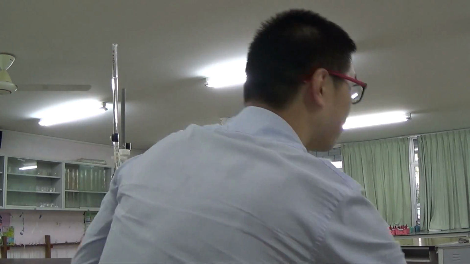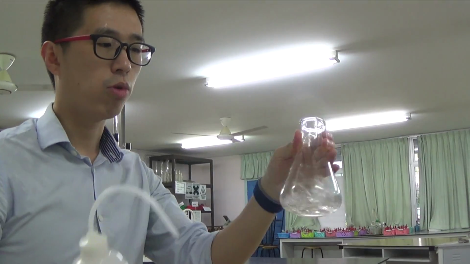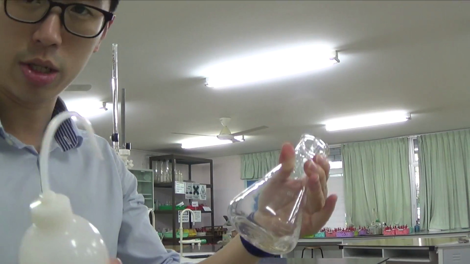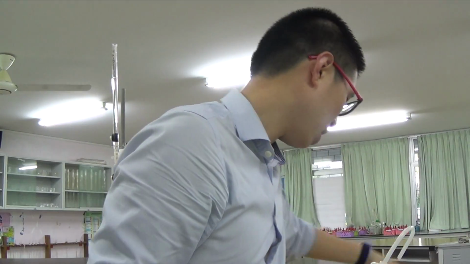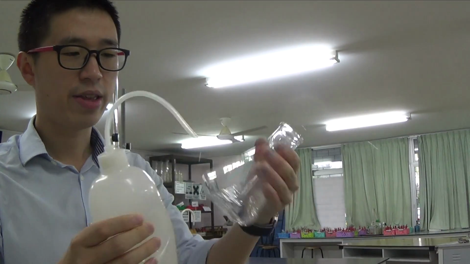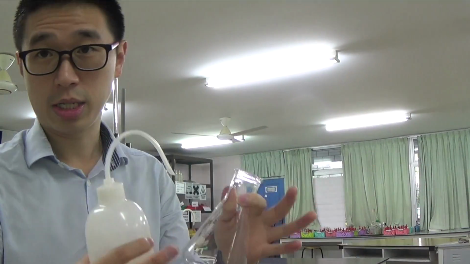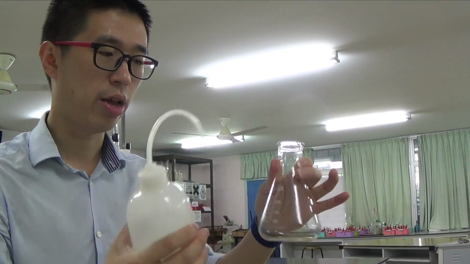I have my conical flask, so I just need to rinse it with a little bit of distilled water. By right, you can wash it with tap water and then just rinse it with distilled water entirely. It's okay to have water left over in the conical flask, because whatever you pipette out is going to be an exact amount that's going to go into the conical flask.